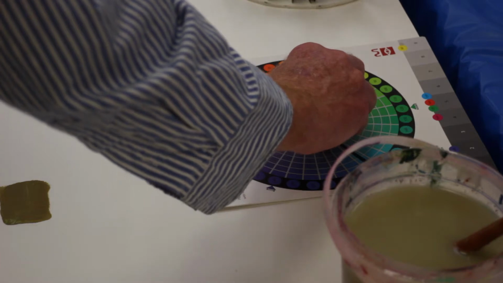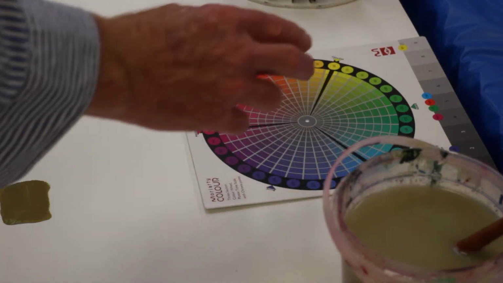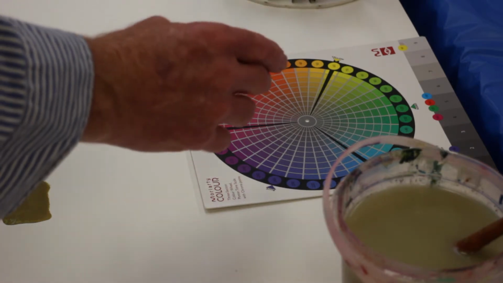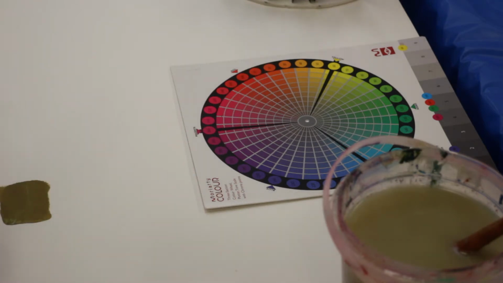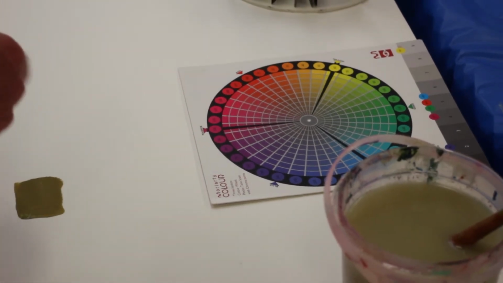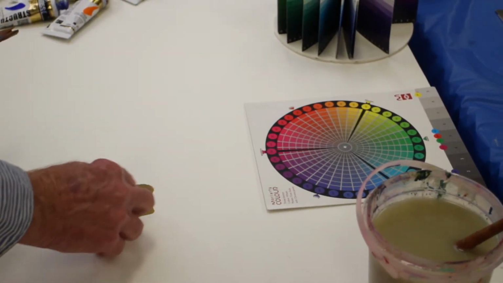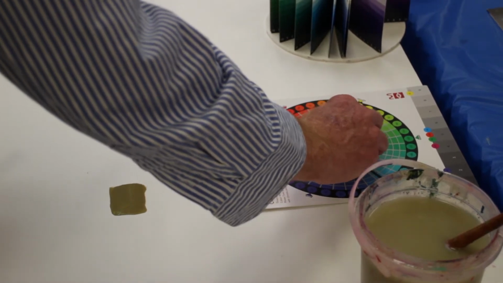So the principle is this. When we mix a second colour with a first colour, the second colour pulls the first colour, the one that's been mixed with, towards itself. So if we put blue in that colour, it will pull that colour towards itself.